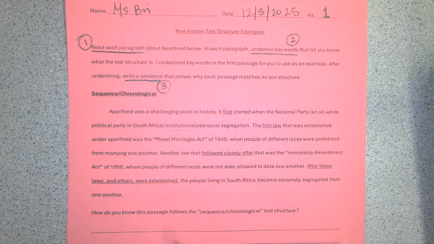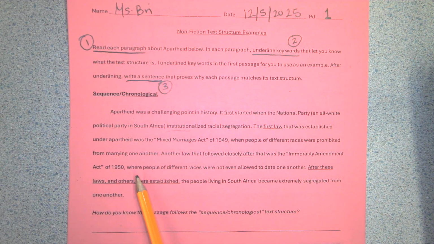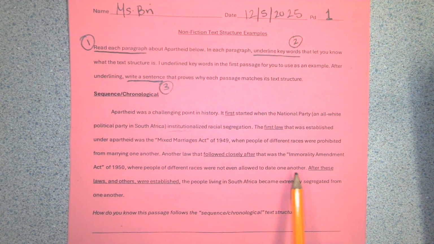Okay. Another law that followed closely after that was the Immorality Amendment Act of 1950, where people of different races were not even allowed to date one another. After these laws and others were established, the people living in South Africa became extremely segregated from one another.